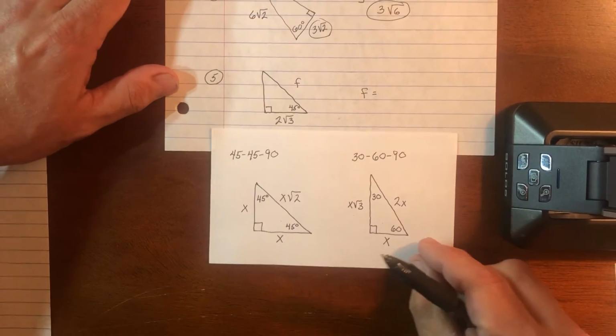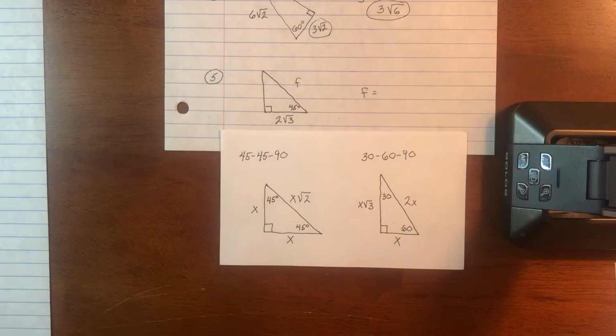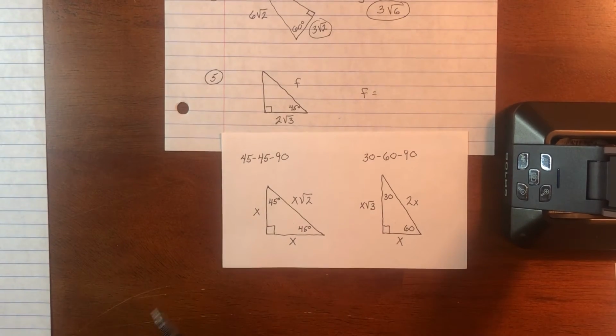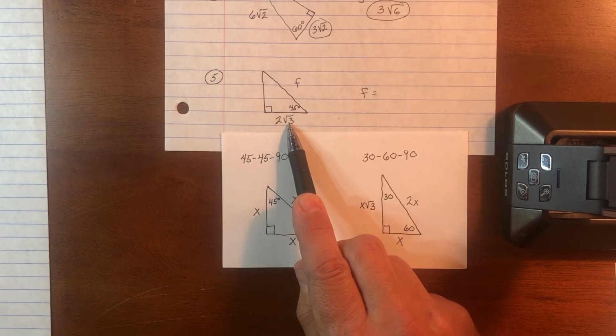All right, let's try this one. Pick your reference triangle. 45, 45, 90. What have they given you? They've given you a leg.